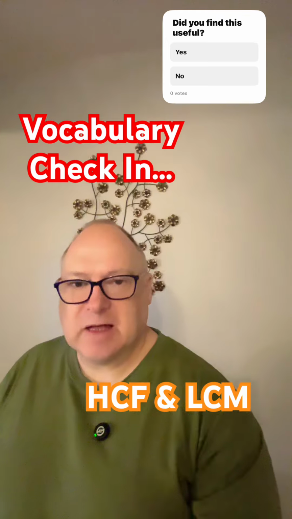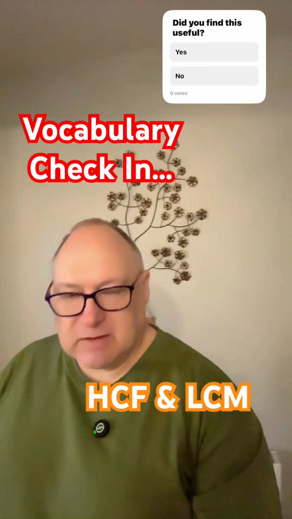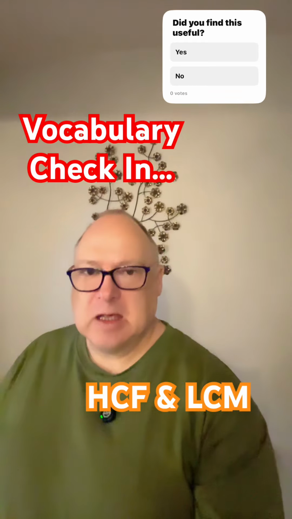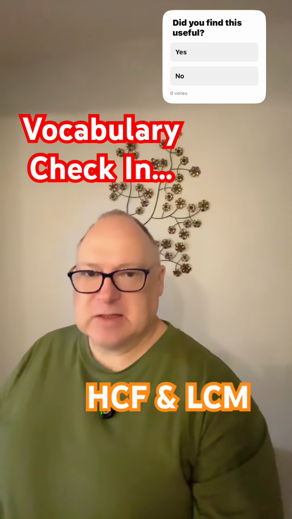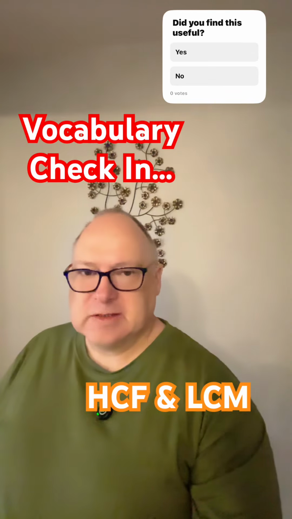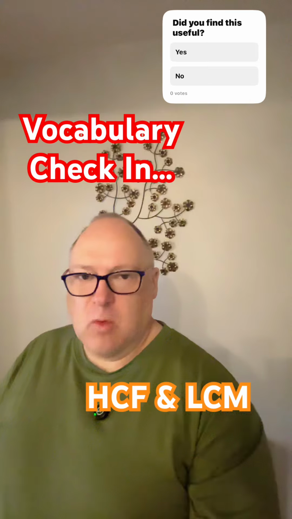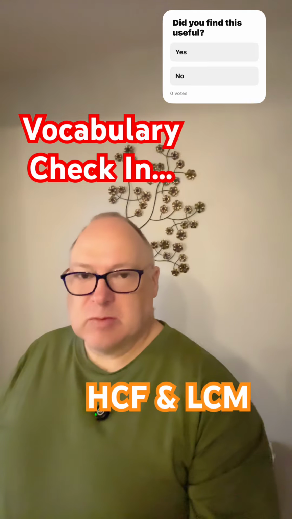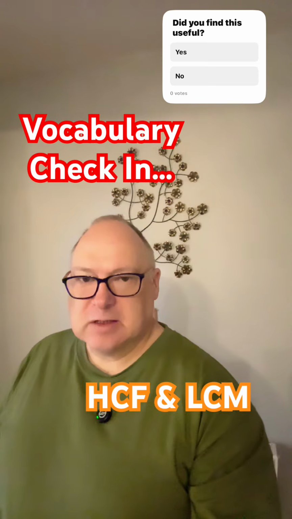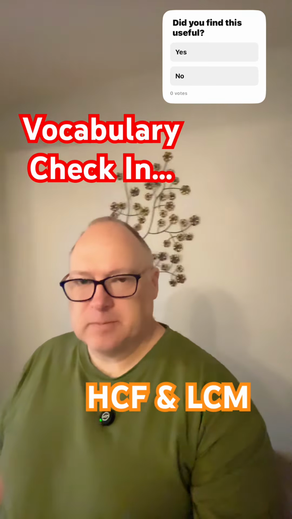So highest common factor. Well, this is the largest value factor that will appear in multiple lists. So the factors of 6 are 1, 6, 2 and 3. The factors of 8 are 1, 8, 2 and 4. And the biggest number that appears in both of those lists is 2. So 2 is the highest common factor of 6 and 8.